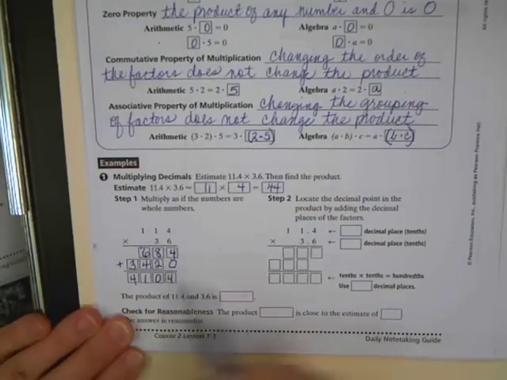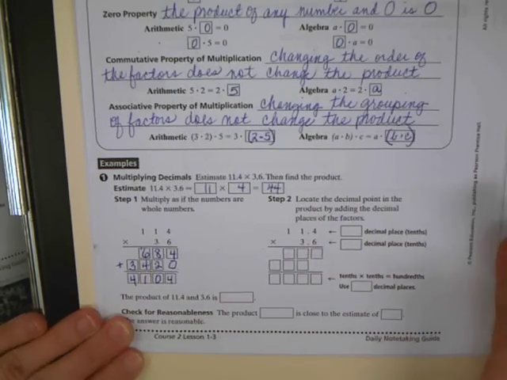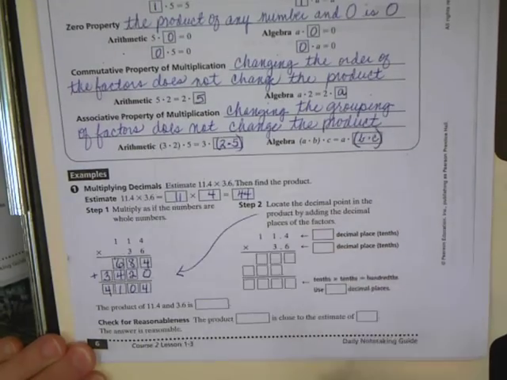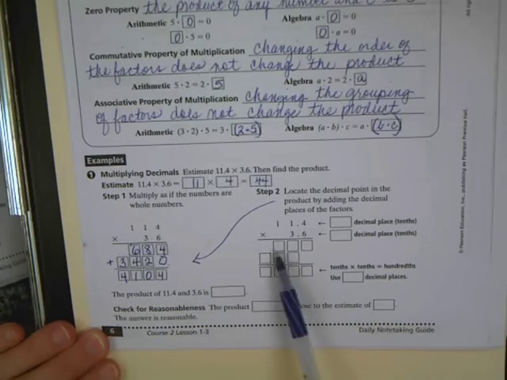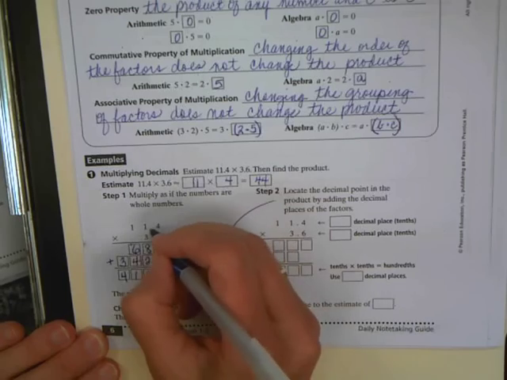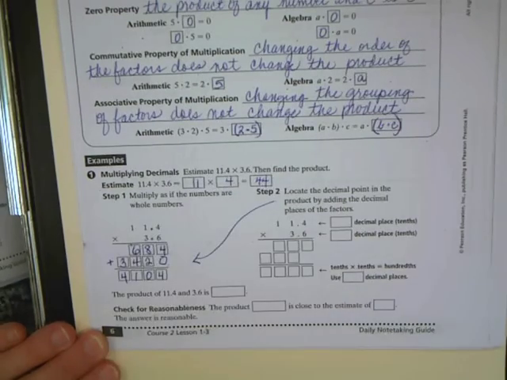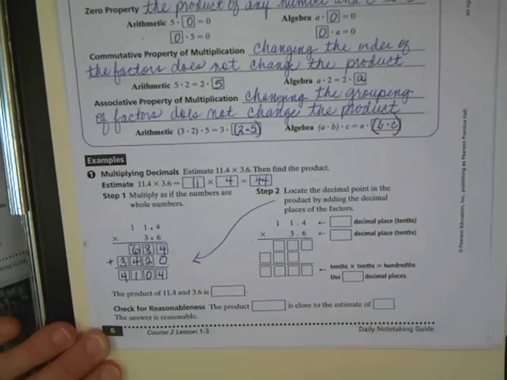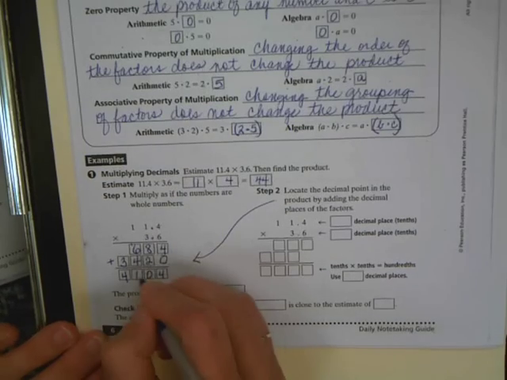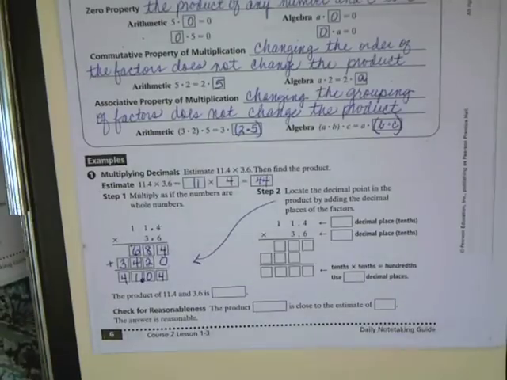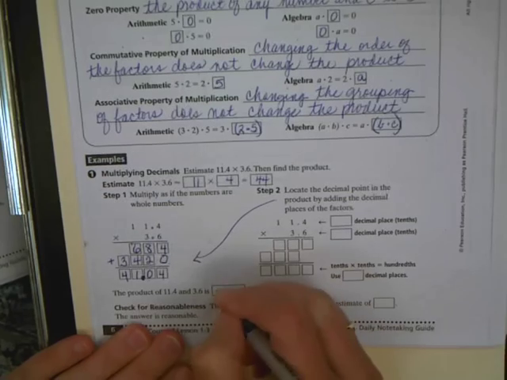Okay? So, I'm going to go back over here now. It says locate the decimal point in the product by adding decimal places in the factors. Instead of rewriting the whole problem here, I'm going to do it in here, okay? So if I look at my numbers, this was actually a point here and a point here. So this is 1 place, 2 place. Since I have 2 places in the factors, that means I should have 2 places behind the decimal point in my answer, 1, 2. So my decimal point goes between the 1 and the 0. So my answer is 41.04.